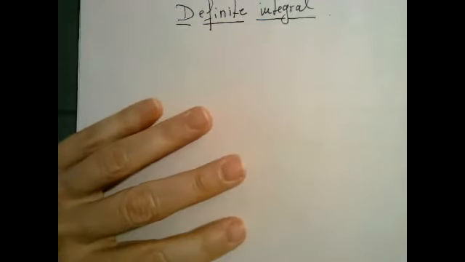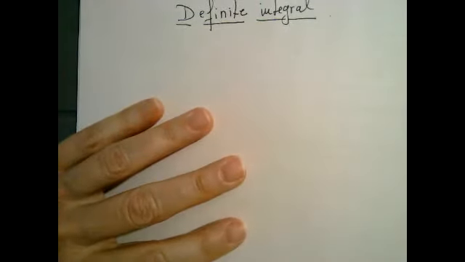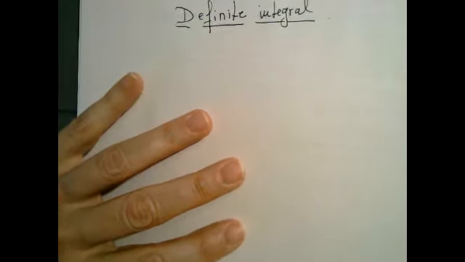Now definite integral is very different. So let me ask you, what's a definite integral for you guys? What pops up to your mind when you read the words definite integral?